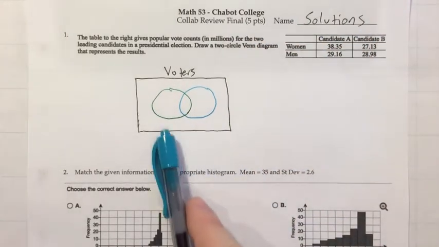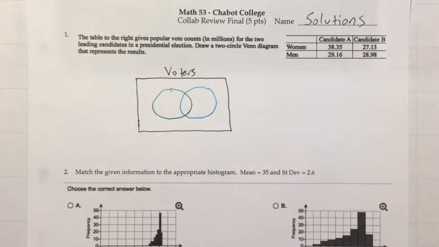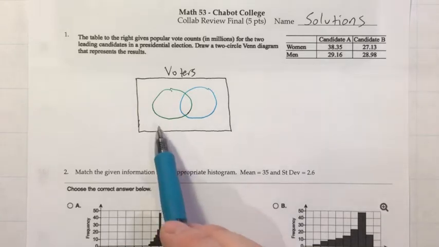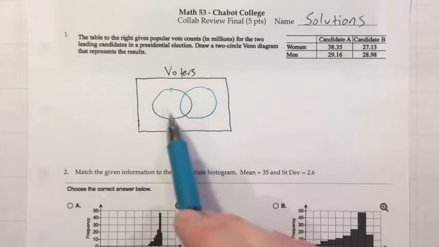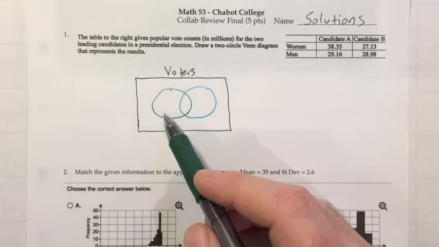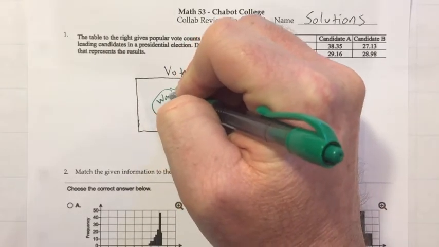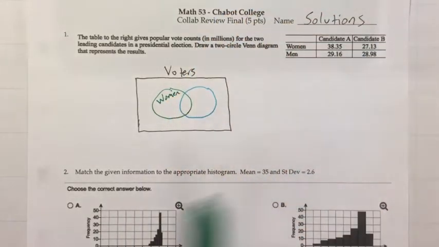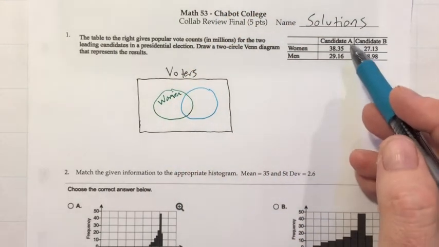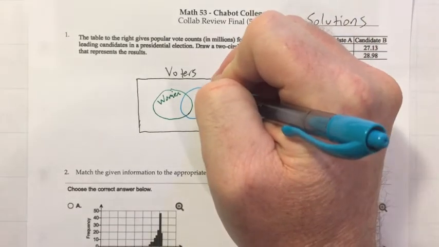And then we want to label these so they encompass everything that's going on in this table and then put the numbers in there as well. So one of these circles should be for gender and the other circle should be for the candidate. So let's go ahead and make the green circle for gender. Since women are first, I will make that the women circle. And then when we go to the candidate, because candidate A is first, I'll make that what this circle represents. So I'll just put an A in there.